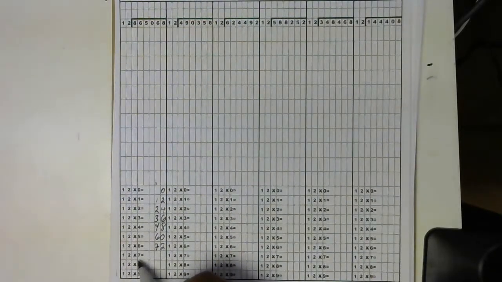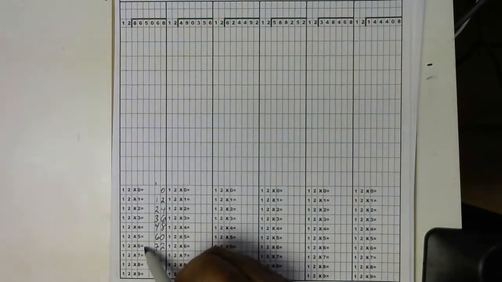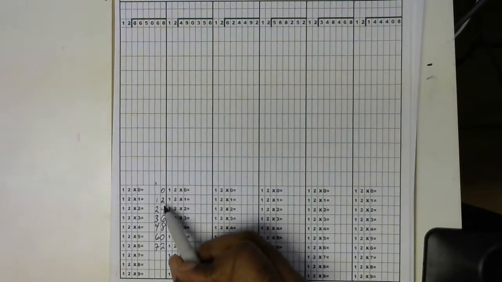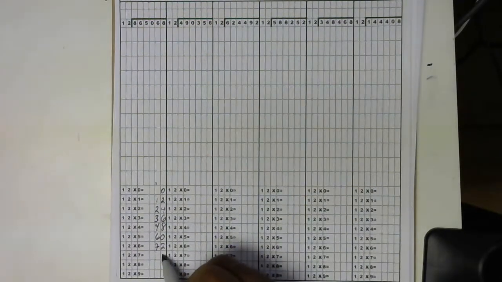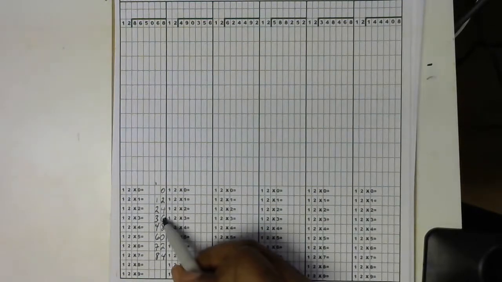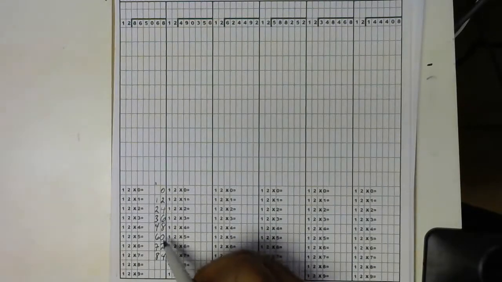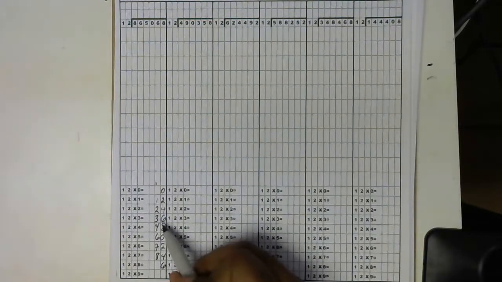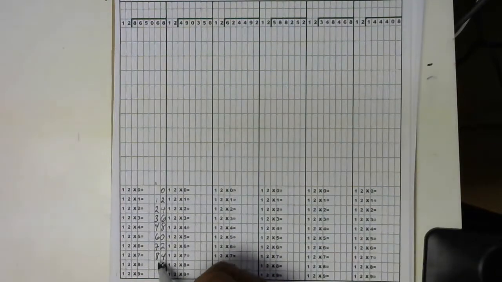To get the 7, I can add my 1 and my 6 together. Yeah, my 1 and my 6. So that'll be 2 plus 2, which is 4, and 1 plus 7, which is 8. Now to get my 8, I'm going to put my 5 and 3 together. So it'll be 6 and 0, which is 6, and my 3 and my 6 together, which is 9.